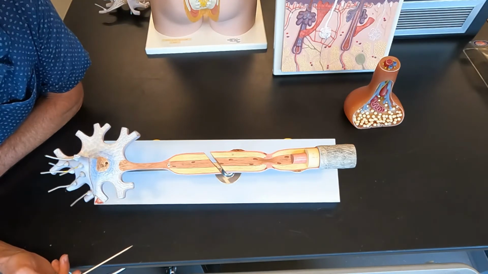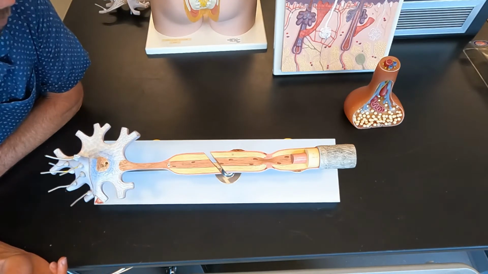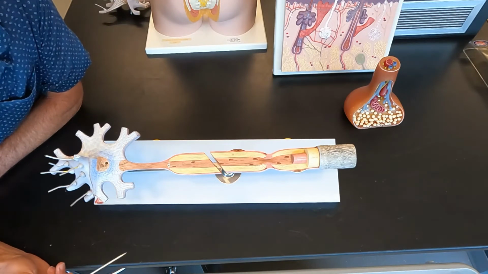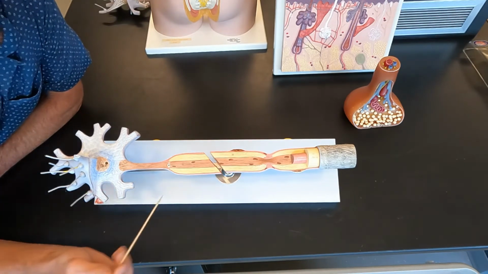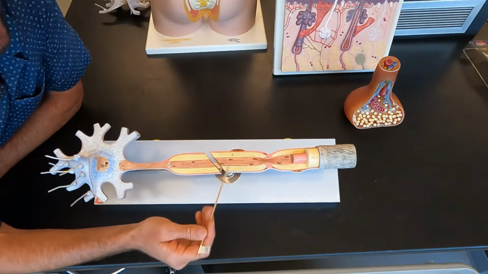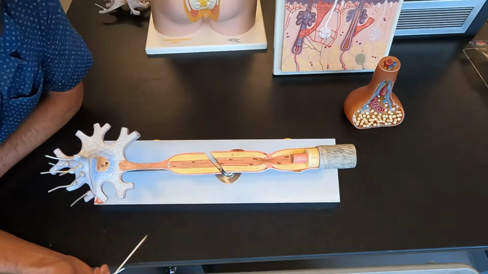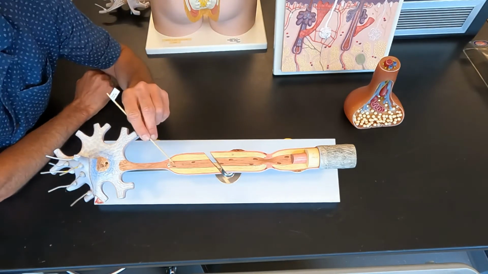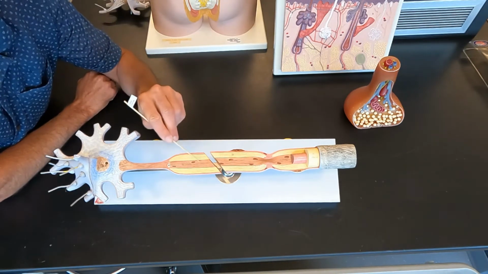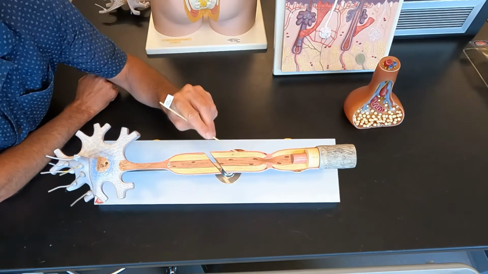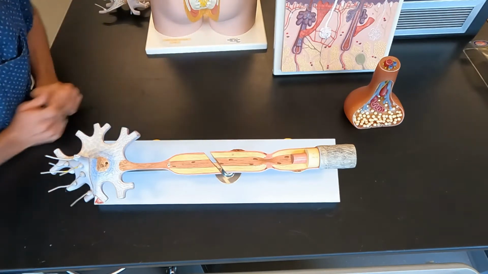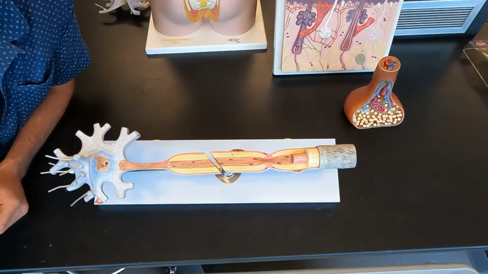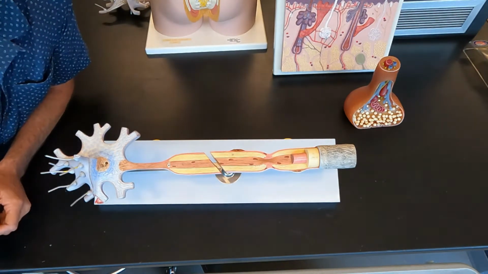There are some neurons in the body, for instance motor neurons of the autonomic nervous system, that generally do not have these myelin sheaths. What that means is that you have action potentials generated all the way down the axon, and in the relative nature of the neuron, that just takes longer.